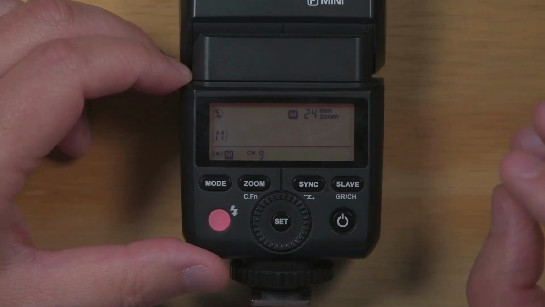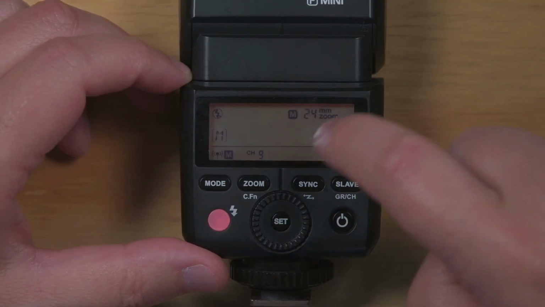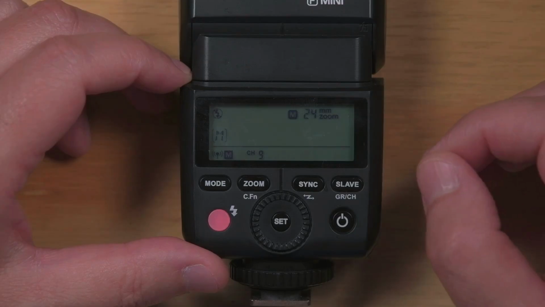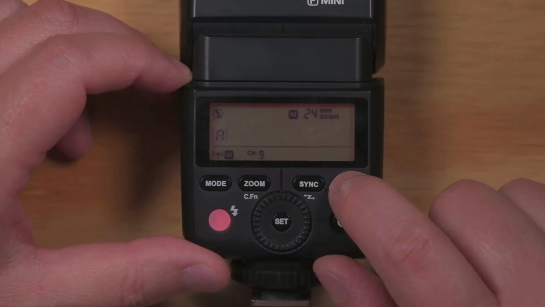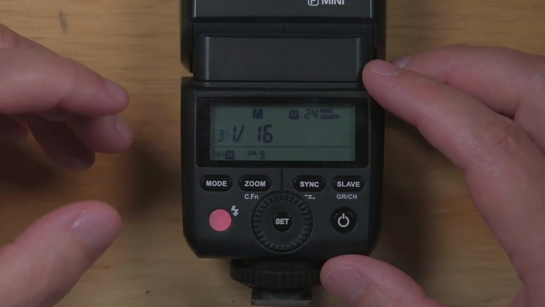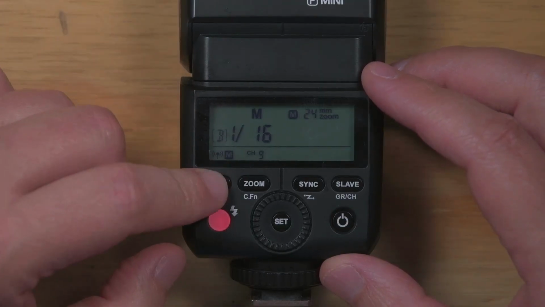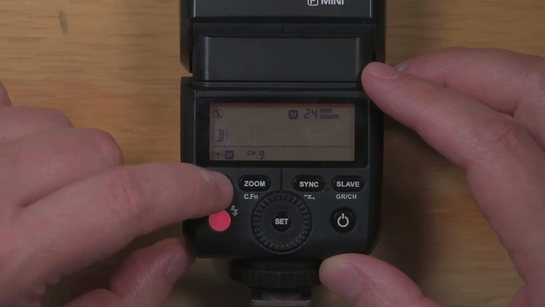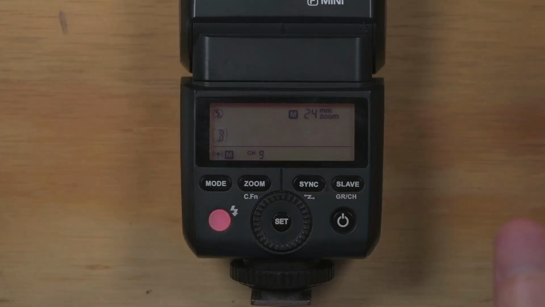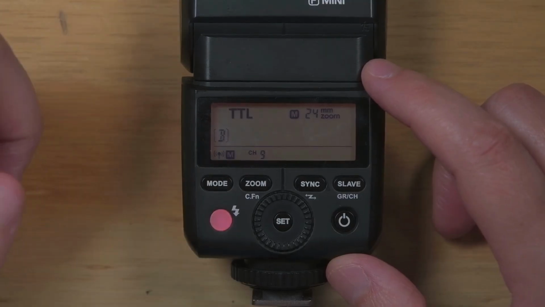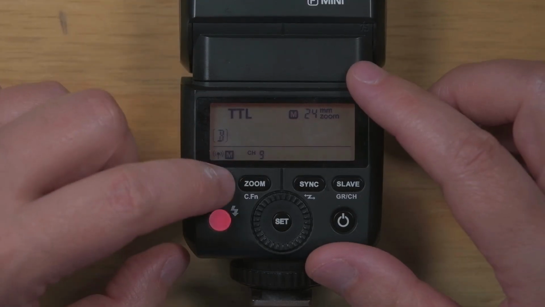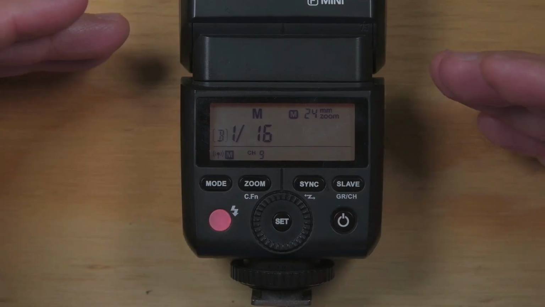It will only be A, B, and C. I'm going to select group B. Once you have a group selected, you can change its mode only by pressing the mode button, and it will go from being off, where it will not work, to TTL, which means it's in more or less automatic mode, and M, which is manual mode.